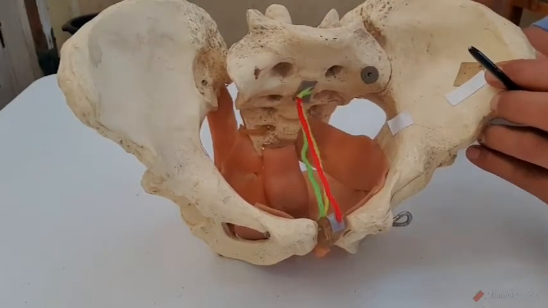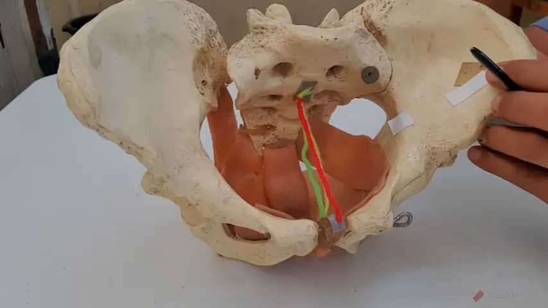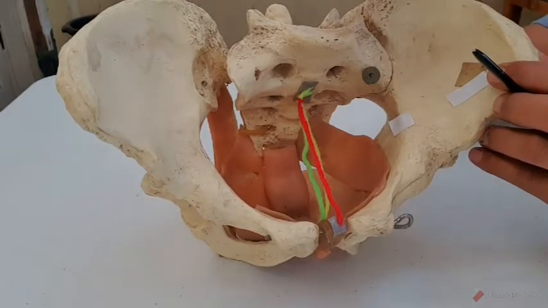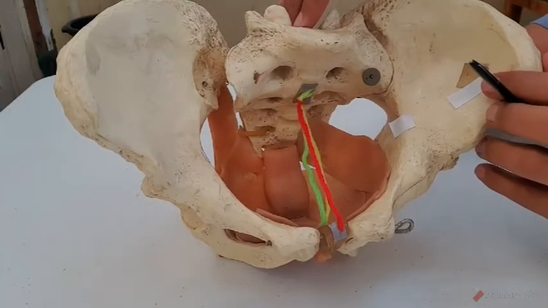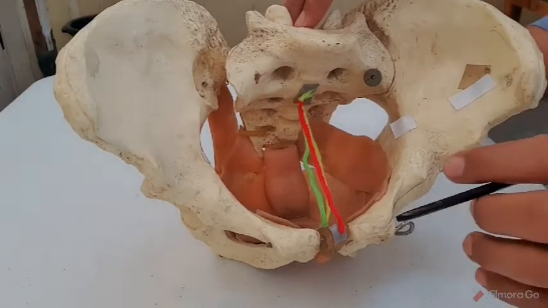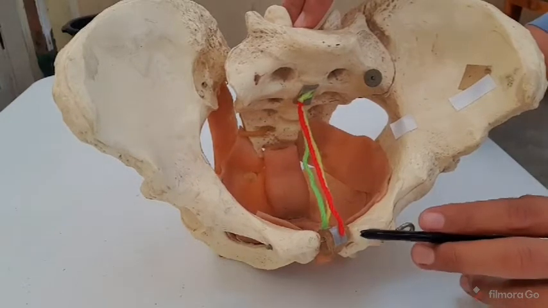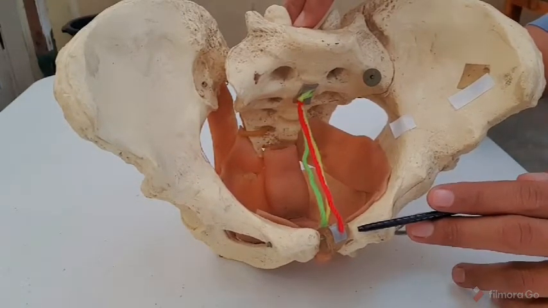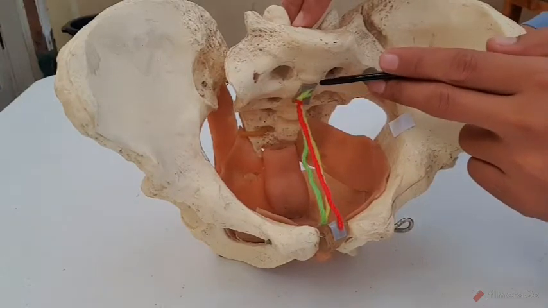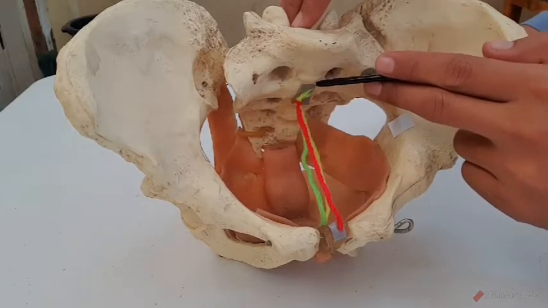So first, we will discuss the anterior posterior diameter of the pelvic inlet. So again, in measuring the anterior posterior diameter, we measure the diameter between the anterior portion of the pelvis going into the posterior portion of the pelvis.